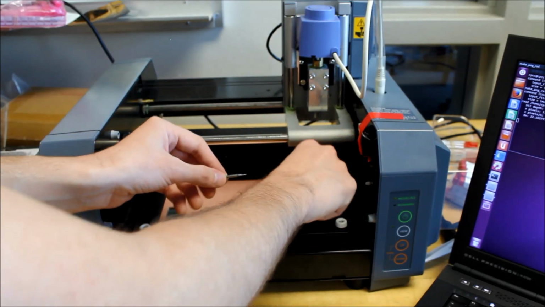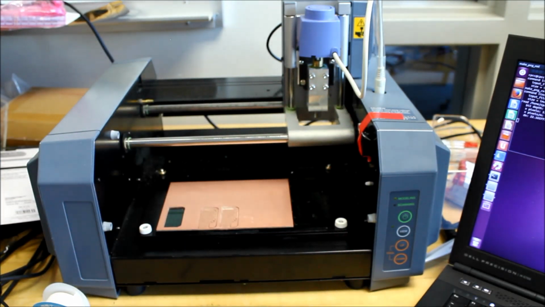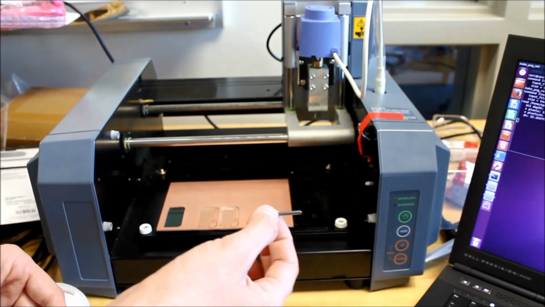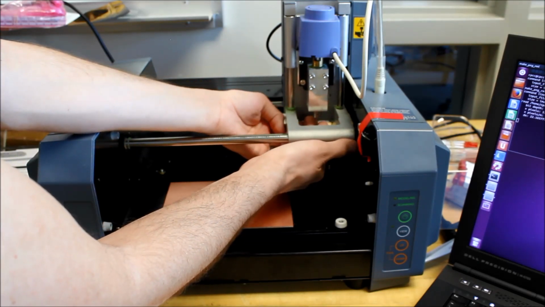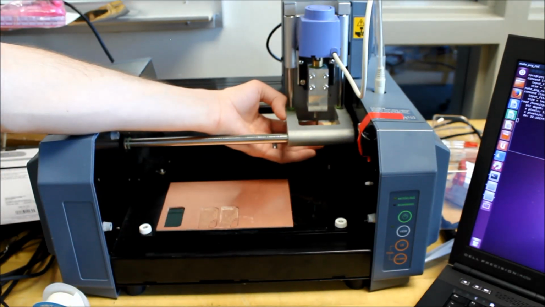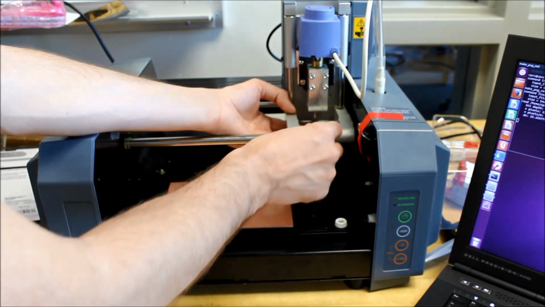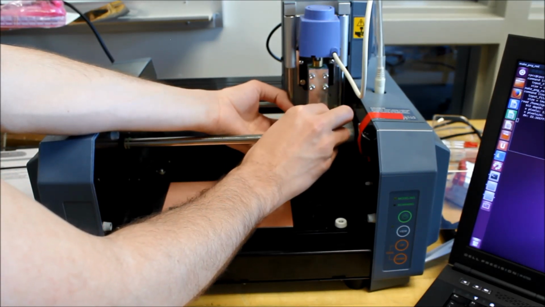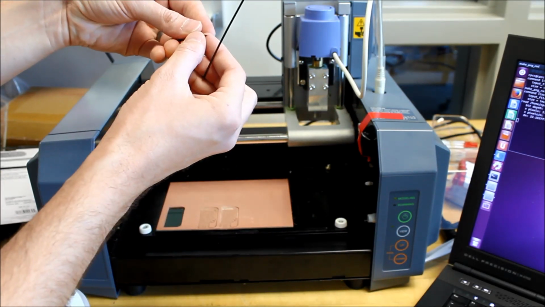and remove the bit. Be careful not to drop the bit straight down because it will hit this metal and it will dull the end. So now that we have that, we can replace it with our trace cutting end mill. What I'm going to do is insert this only until 1.25 inches hangs out the bottom. I'm going to tighten it fairly snugly, but it's just temporary for the moment. Try hard not to drop it like that. The tip seems fine.